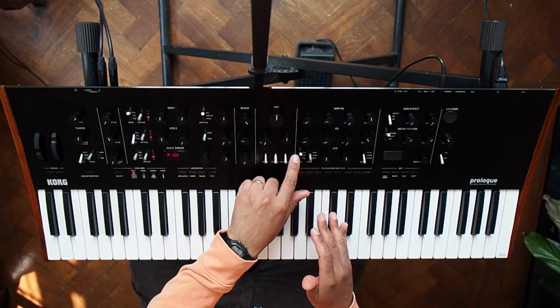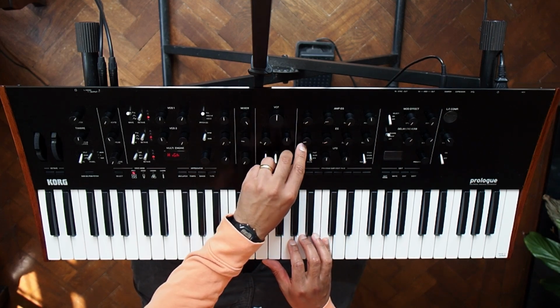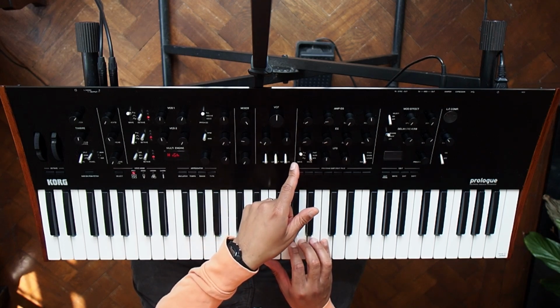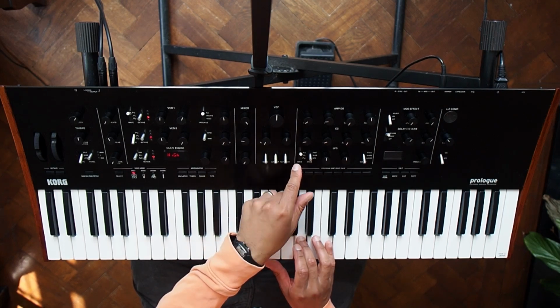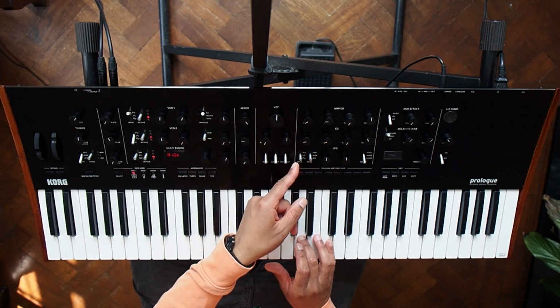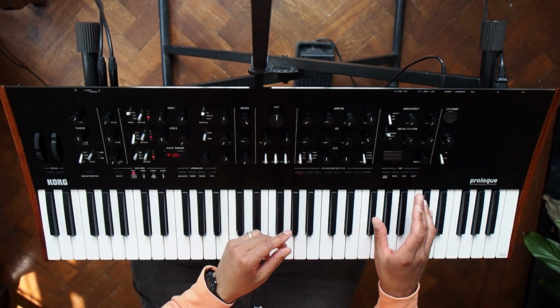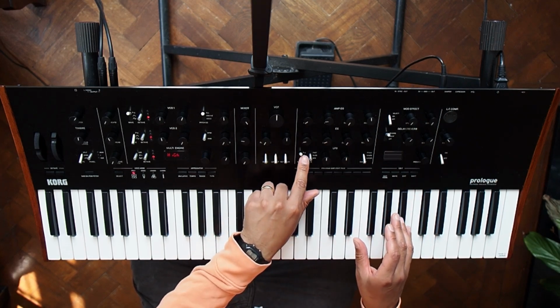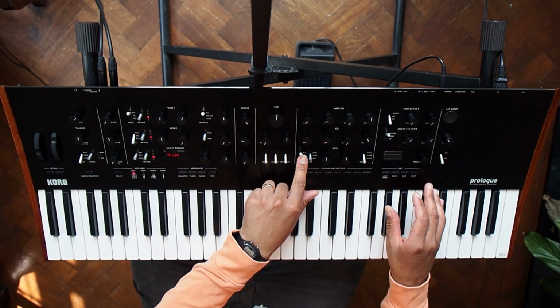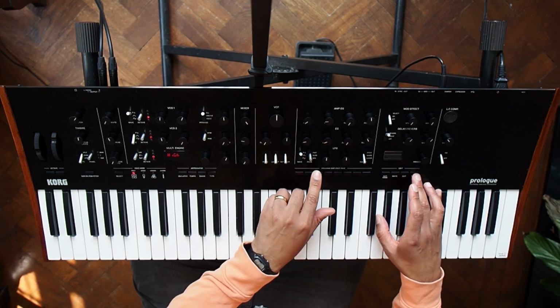We have three wave shapes on the front panel. So we have sawtooth, we have triangle, and we have square. Now, using the shift function on the sawtooth, we have an additional wave shape.